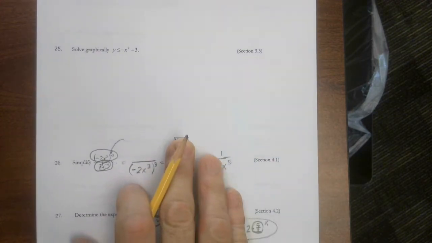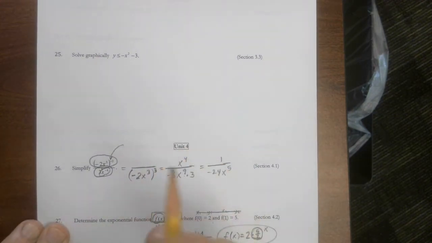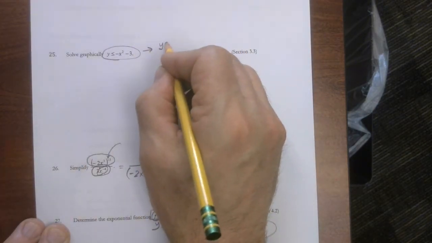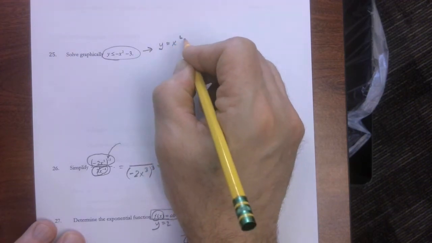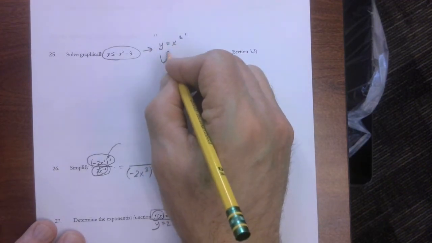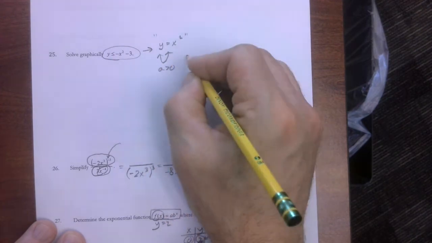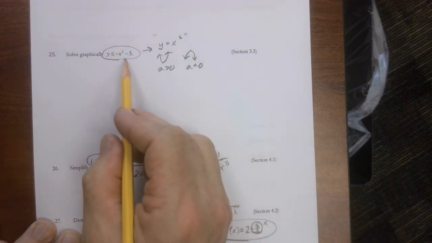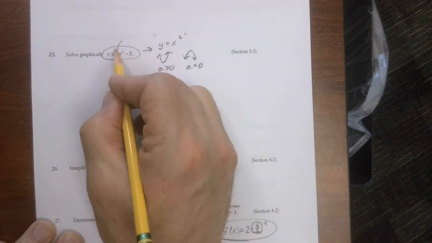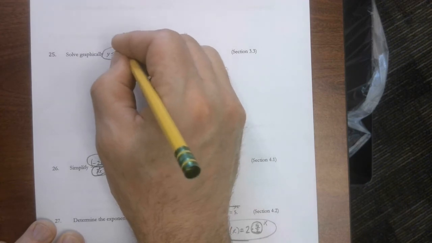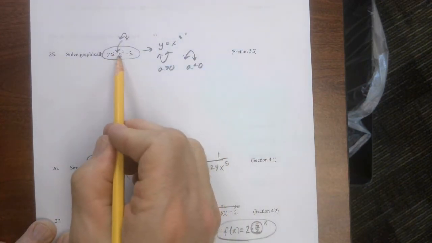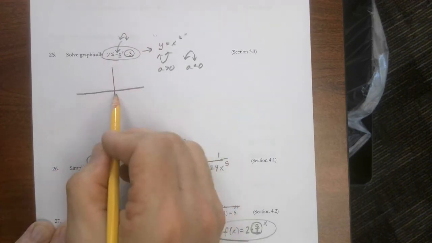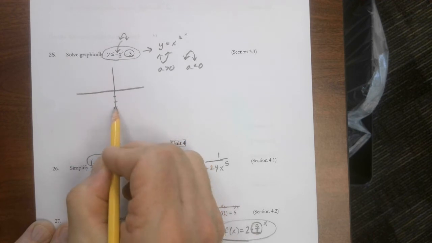All right, so this 25 is saying solve it graphically. The first thing our thought should be is, hey, this is a y equals x squared kind, which means it's going to be like this if a is positive, and like this if a is negative. Well, as you can see, we have a negative right in front of the x squared, so that means it's going to be a sad face. Now, there is no shift in the x direction, but I do need to go down 3. So that is going to be from here down here. It's a sad face.